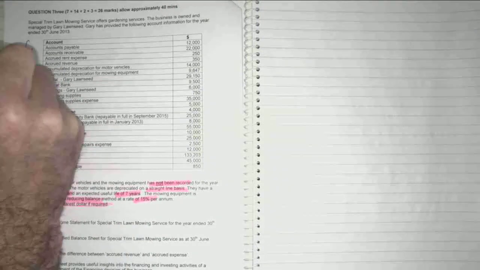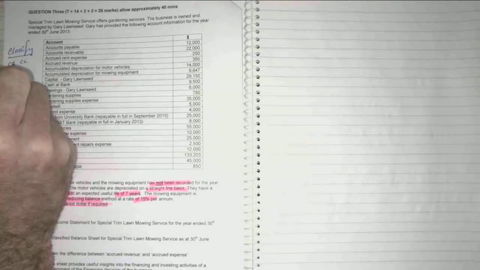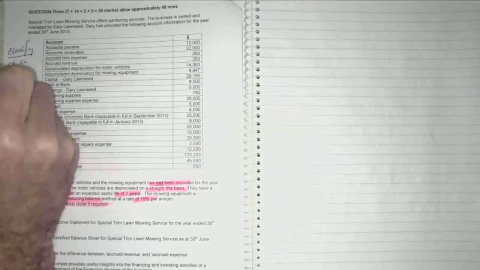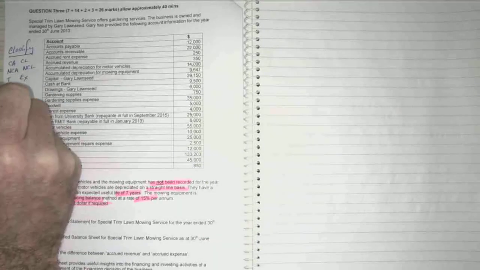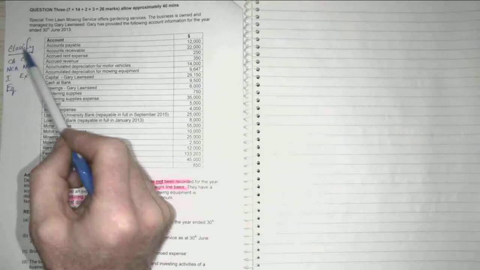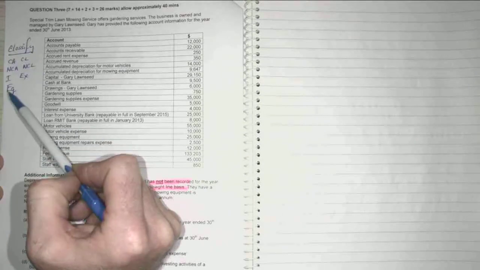So we need to classify, and what do we classify into? Current asset, current liability, non-current asset, non-current liability, income, expenses, and one more, equity. Alright, so we should be able to classify all these items into one of these 7 categories.